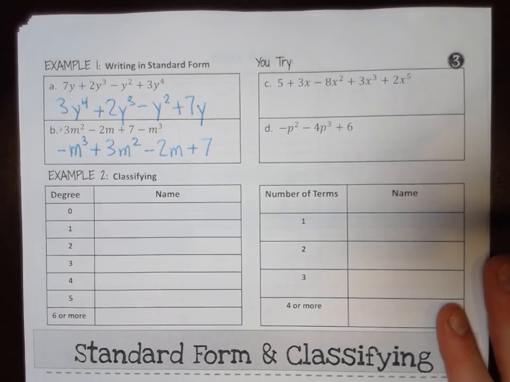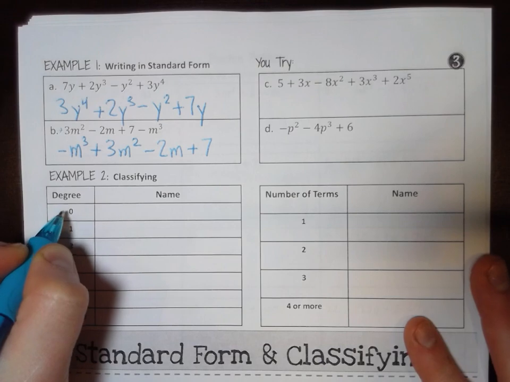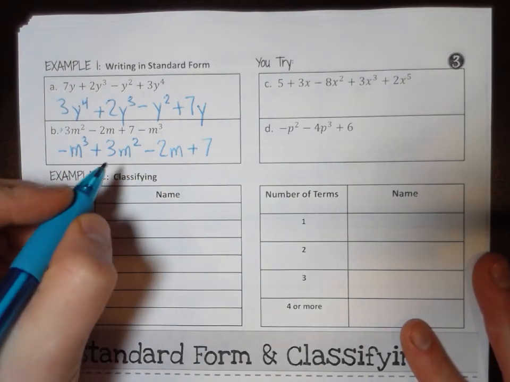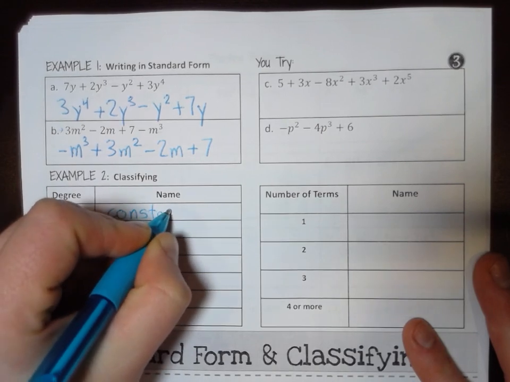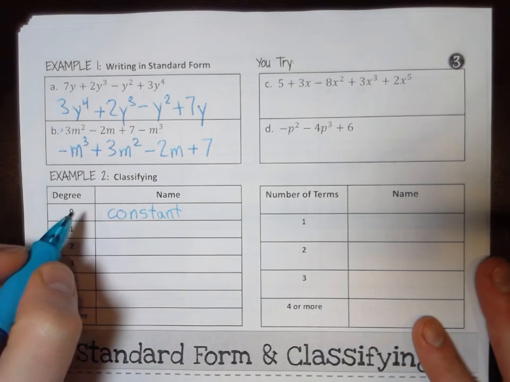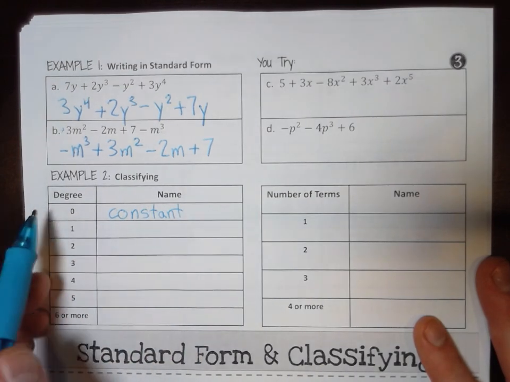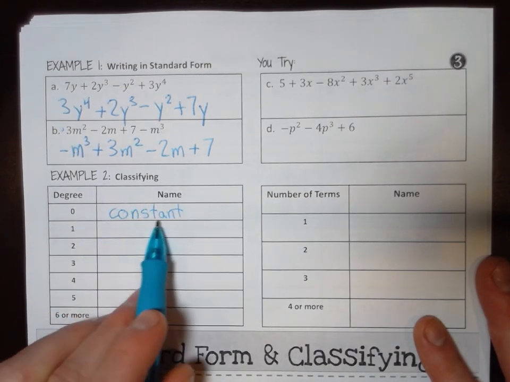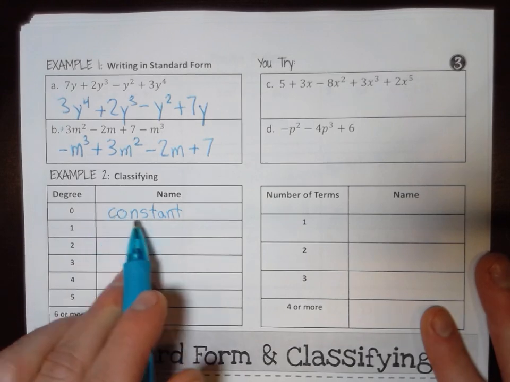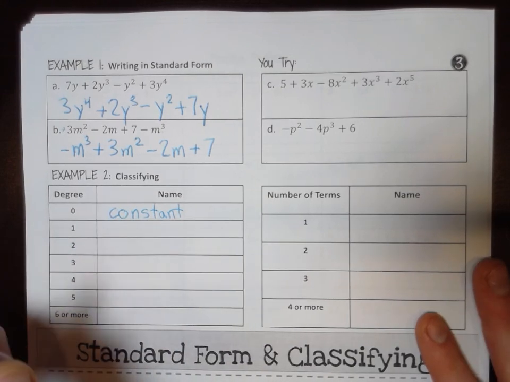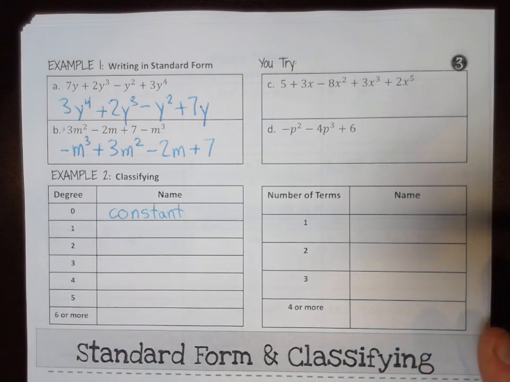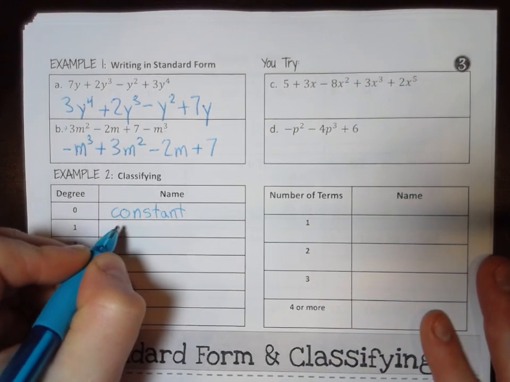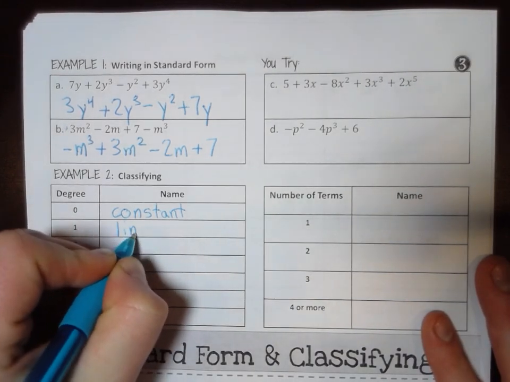So if it's degree 0, I hope you've seen, here's a degree 0. That is just a constant or a number. And so we're just going to say that, a constant. If it's a degree 0 polynomial, that means that the only thing we have is just a simple number there. And we call that a constant. If it's degree 1, that means we've got 2x plus 3. We all know that that is linear. We've spent months and months with things that are linear.